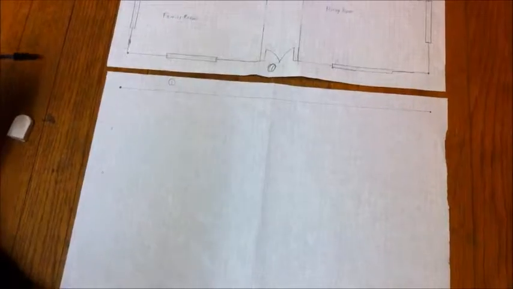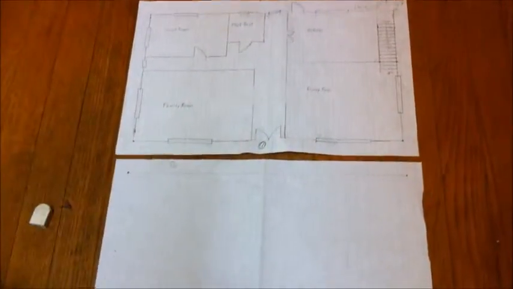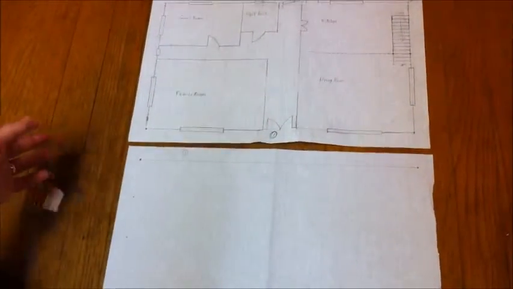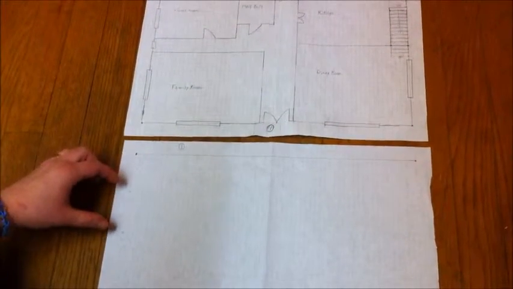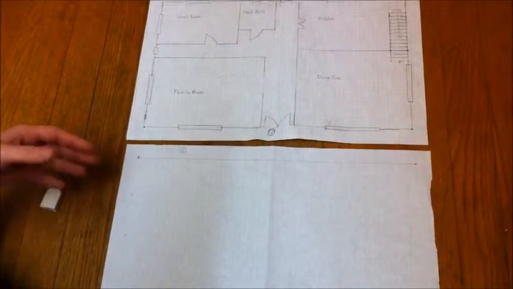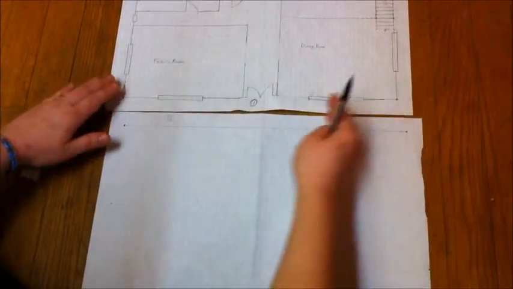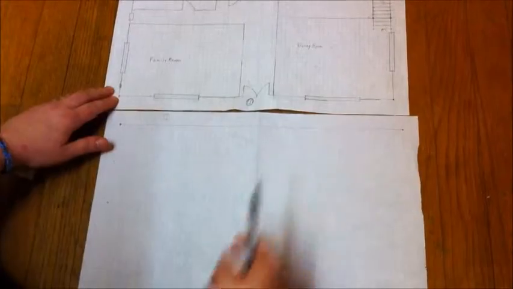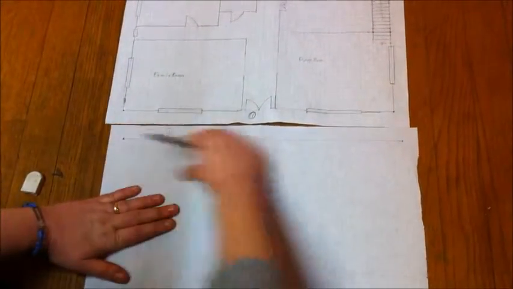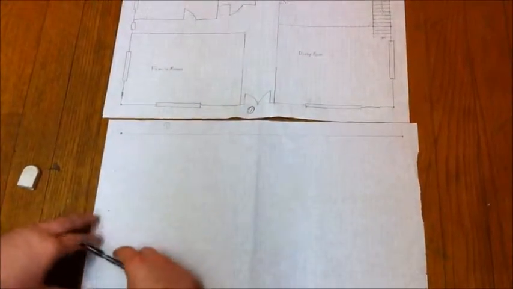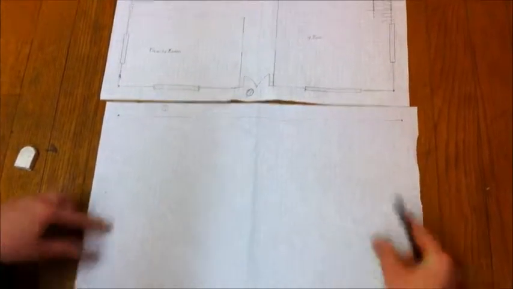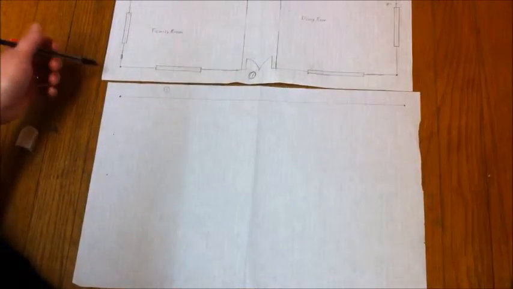Now, if your first and second floor don't totally line up, then you're going to have to do a different elevation drawing for each floor. Let's say your first floor is this big, and your second floor is only this big, then you're going to have to do just this elevation, and then maybe on the bottom of this paper you'll do the second floor elevation. Me, however, my first floor and my second floor totally line up. It's just a plain rectangular house, so I can do them one on top of another.